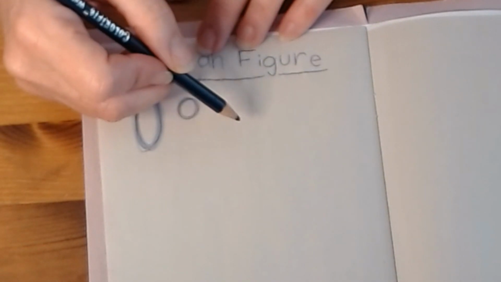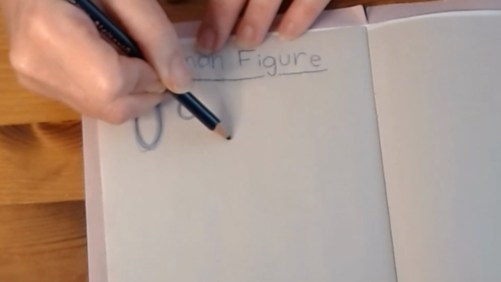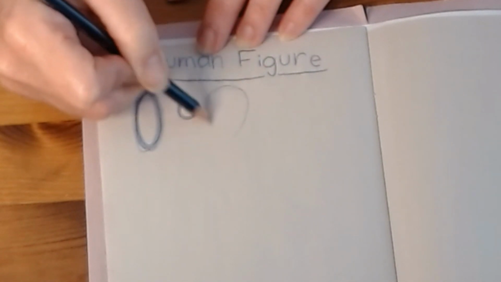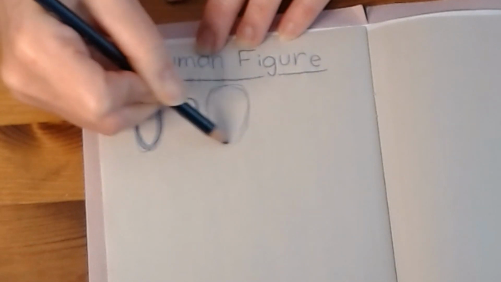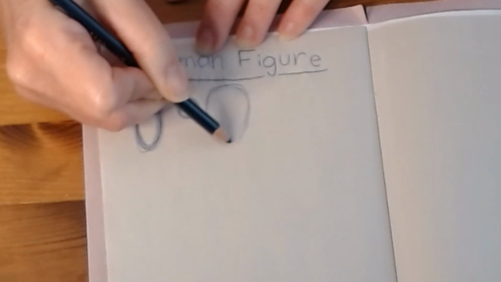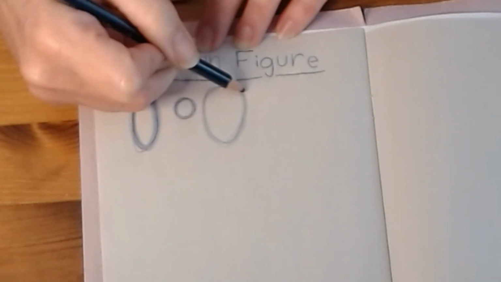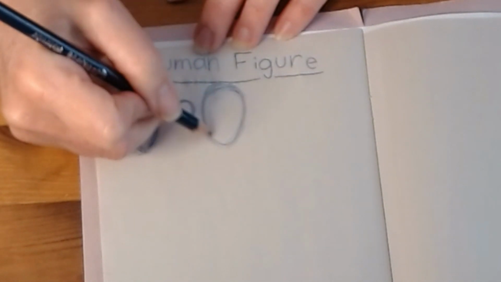And now we're going to draw an egg shape oval. So it's pointier at the bottom and wider at the top here. So I'm kind of doing a sketchy line all around like that. And now I'm gonna try to something like that. Maybe it should be a little rounder at the top. This is a head shape.